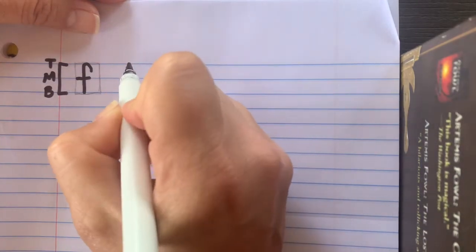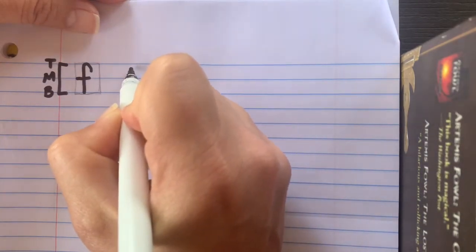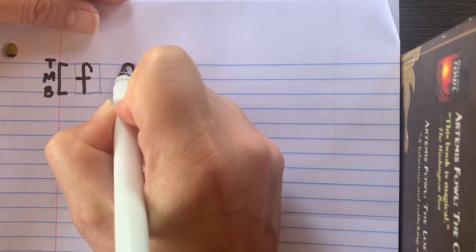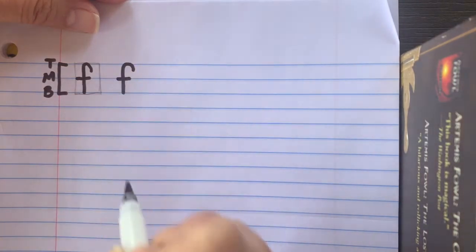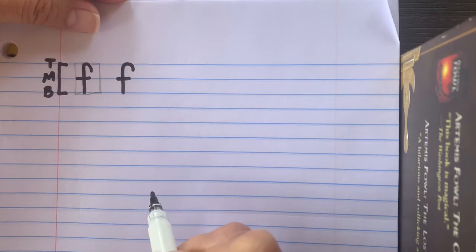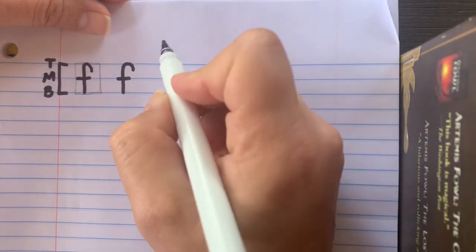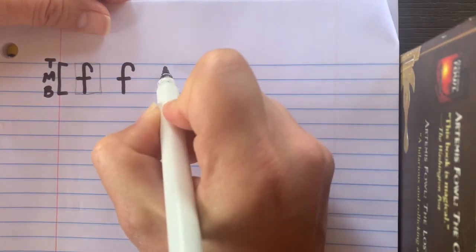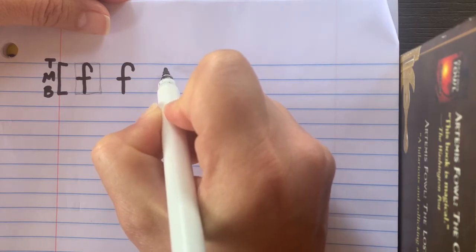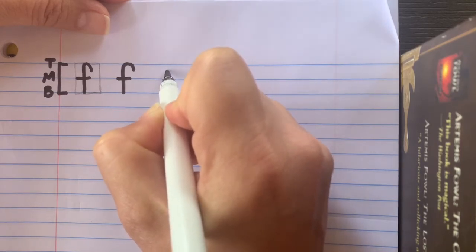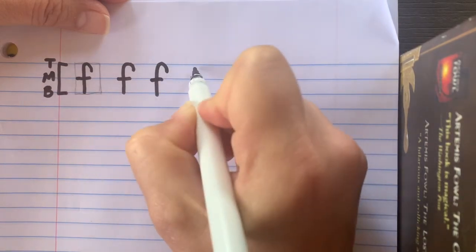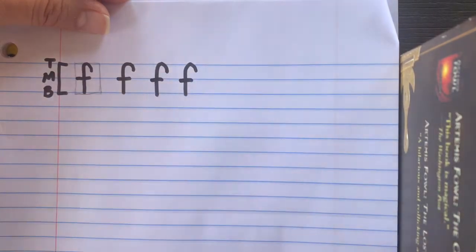So let's try again. Ready? So find that just below that top line. And there we go. Now, if you remembered the letter F, I want you to think of a fish. And when you say fish, I want you to think about what sound you hear at the beginning of that word. I hear the f sound. That is the sound that the letter F makes. So we're going to make that sound as we write two more F's. Here we go. F. F. All right, good job.